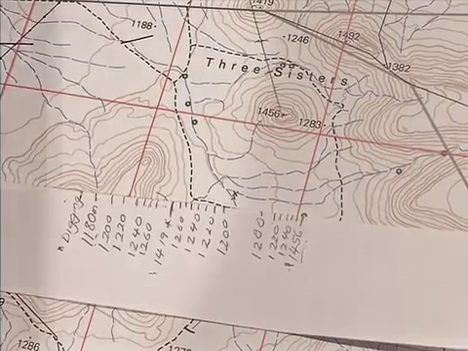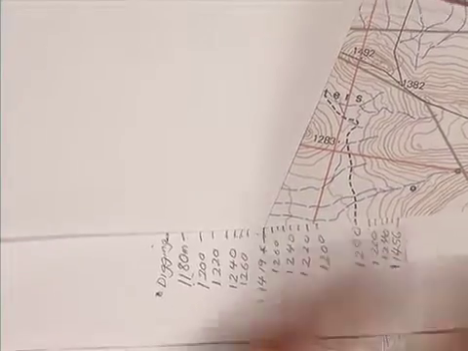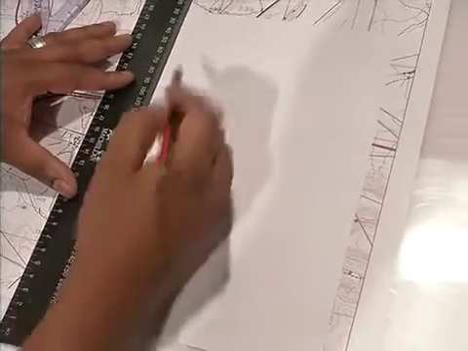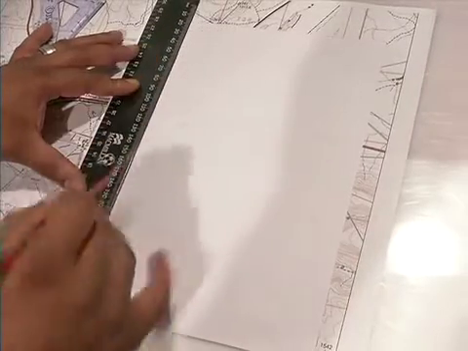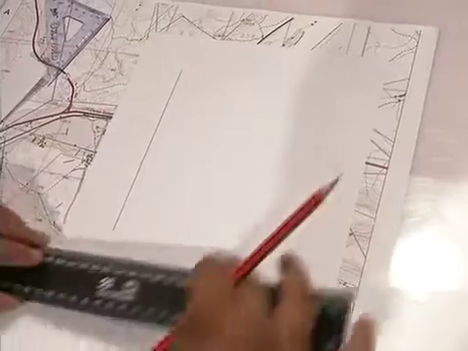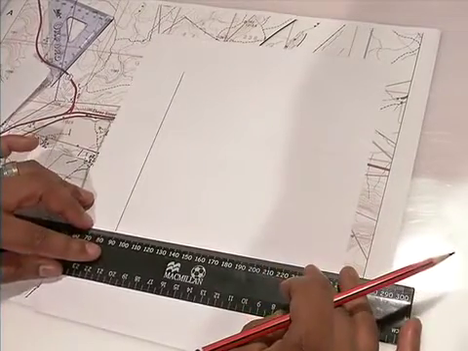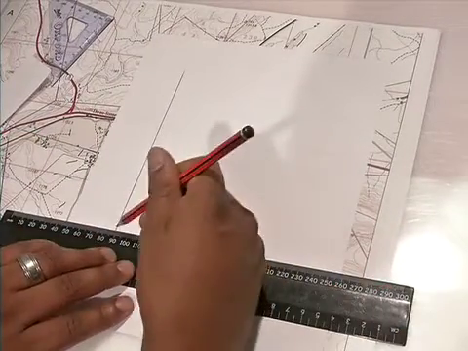And I'm going to draw a rough cross section and show you how we actually get to the cross section. To do this, remember, the first step is to determine a vertical axis, like so. Our horizontal axis will be drawn like so.